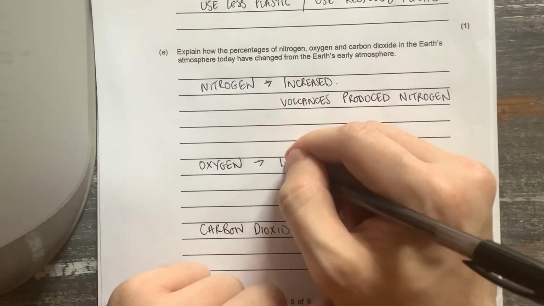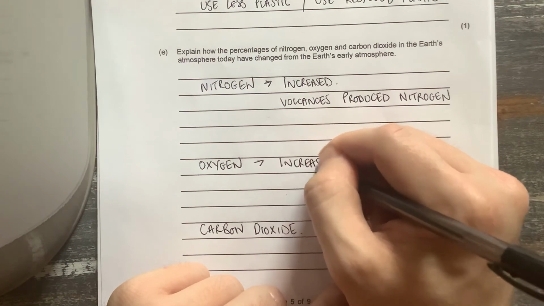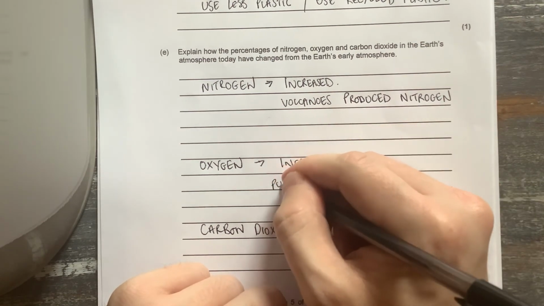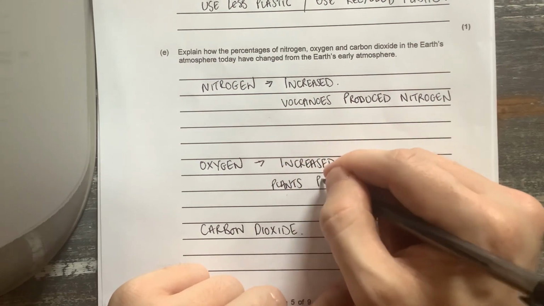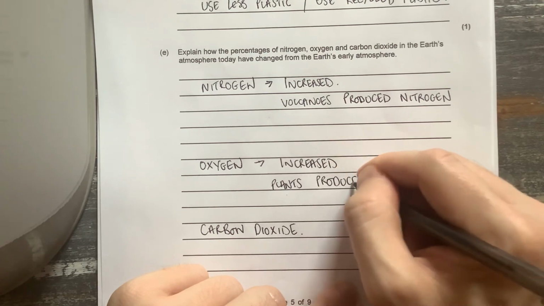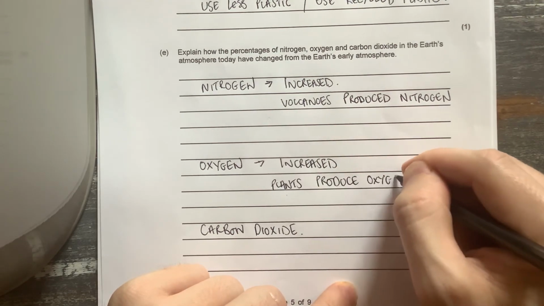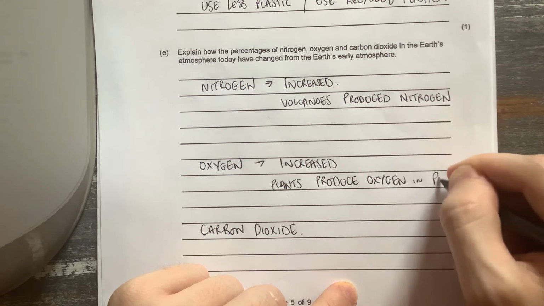Oxygen levels have also increased because plants produce oxygen in photosynthesis.